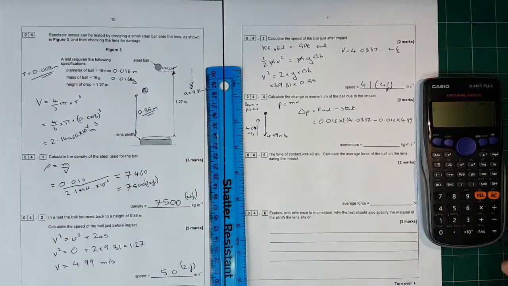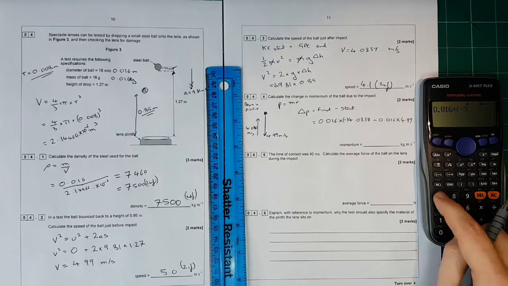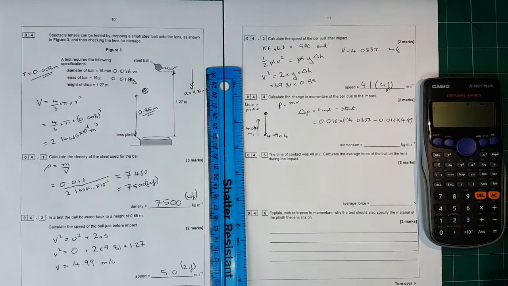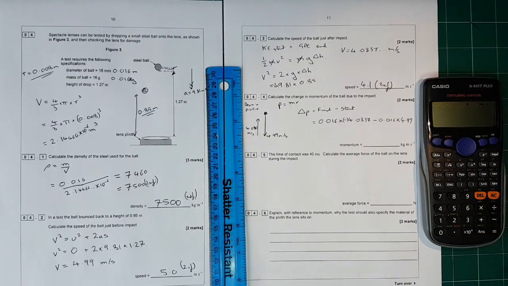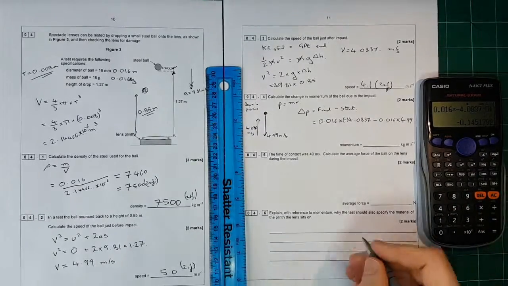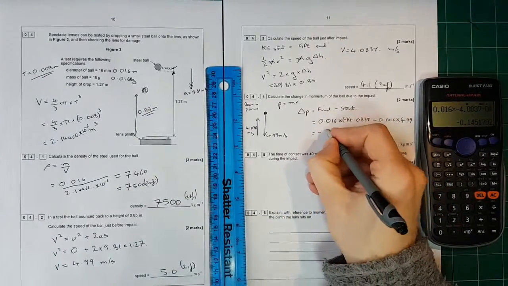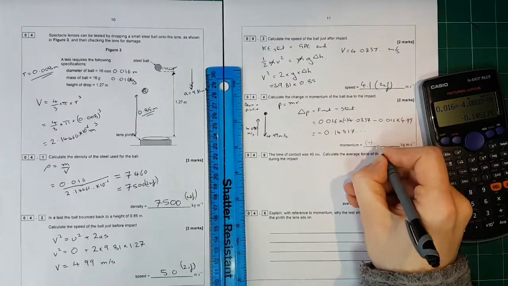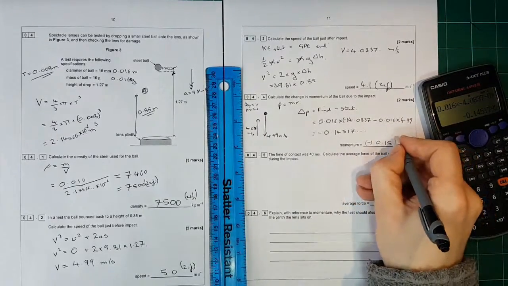So if we do that calculation, 0.016 times minus 4.0837, take away 0.016 times 4.99, and that gives us a momentum change of minus 0.14517... So to two significant figures, that is minus, I'll put that in brackets, 0.15 to two significant figures.